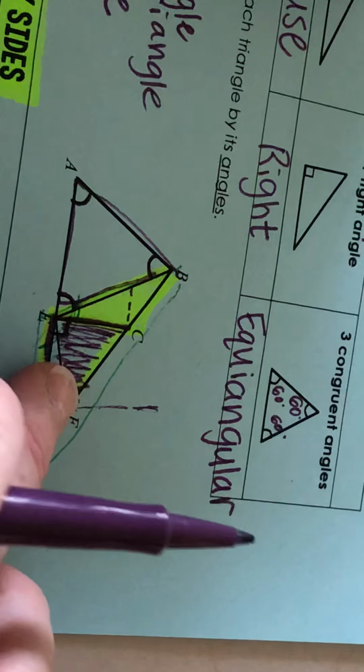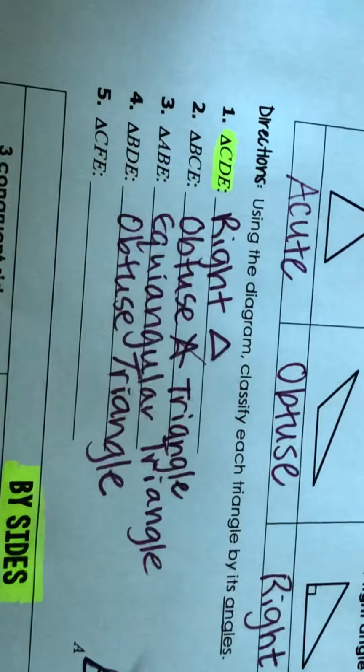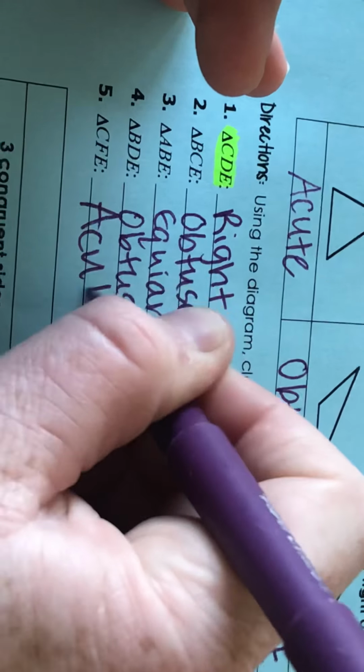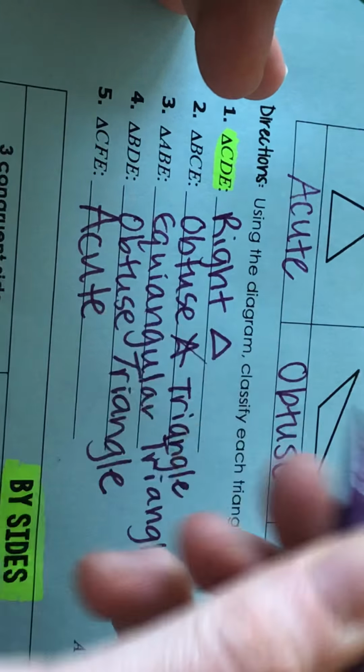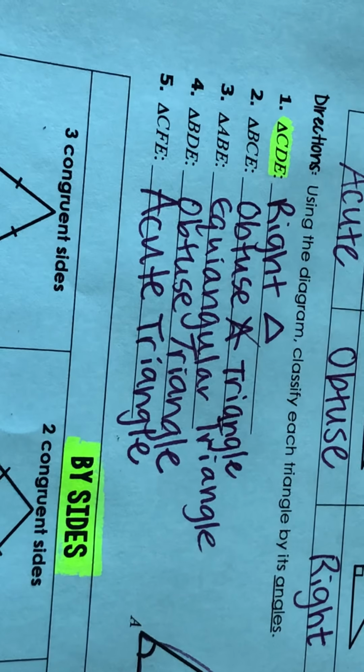Okay, that's going to be an acute triangle because it's smaller than 90 degrees. And that would work for any angle that you looked at. Drop a perpendicular and see if it's smaller than 90 or bigger than 90. Okay, that's classifying by angles.